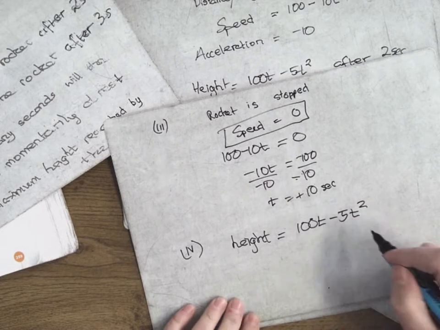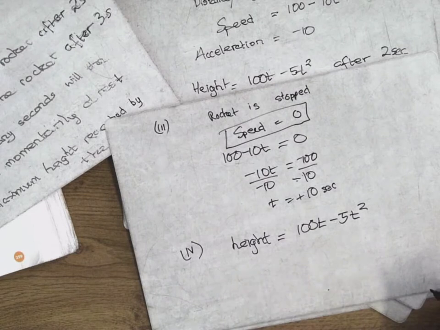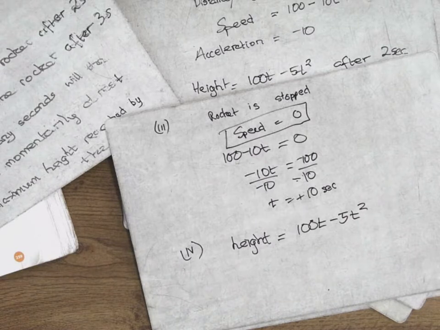Now they've asked me what's the height, but they haven't told me the t. But I know when I shoot the rocket up, it's going to go up, up, up, and slow down. What eventually happens to the rocket? It stops, right? And then it falls back down.